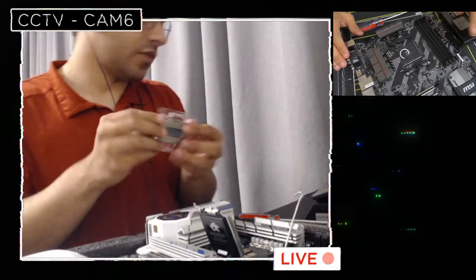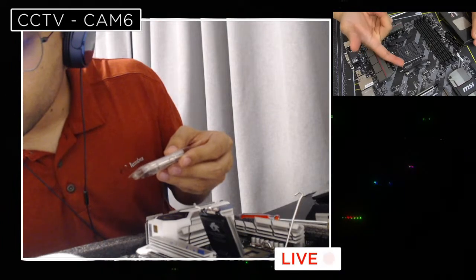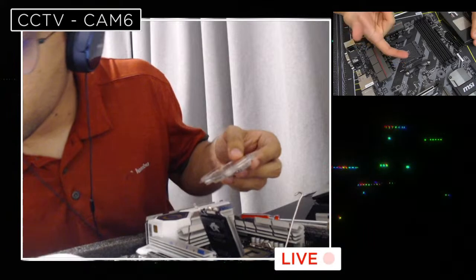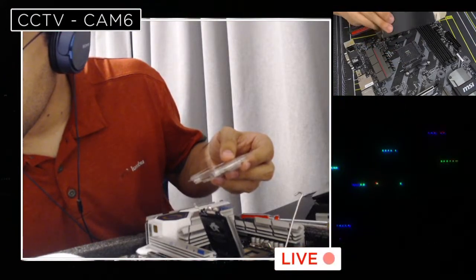So for Ryzen, what needs to happen now? It's really quite simple. All you do is lift up this bar here. There's a little bar that's got a little latch. You kind of got to push it to the inside a little bit and then lift it up like so. And then get your CPU out.